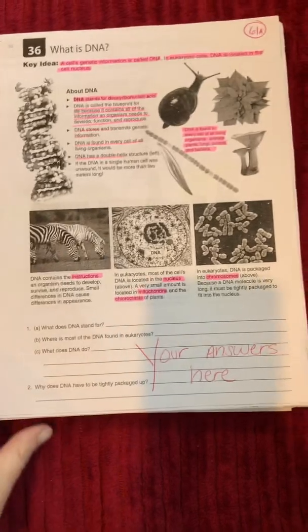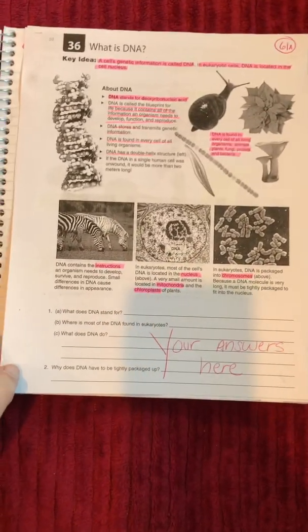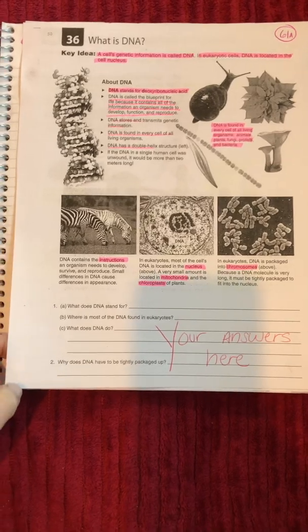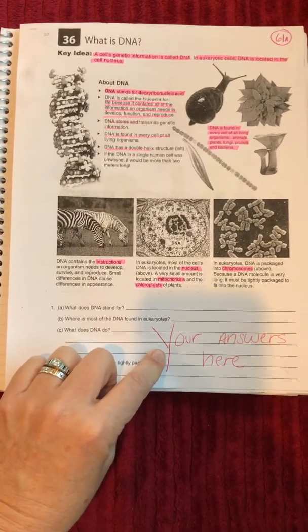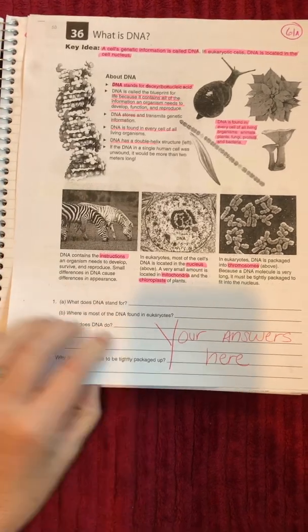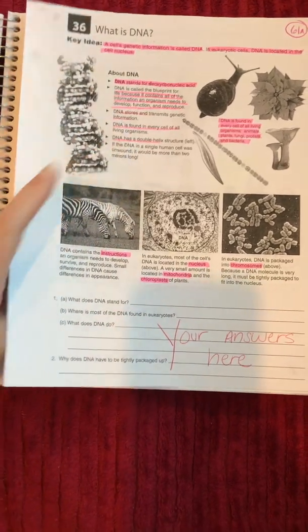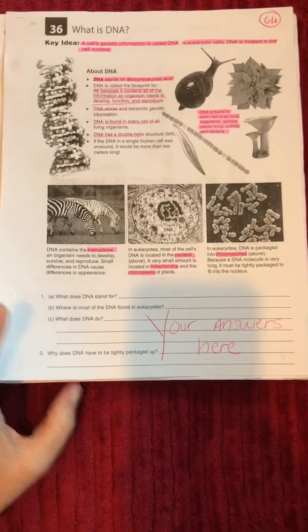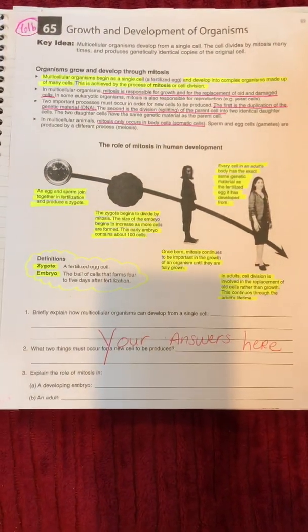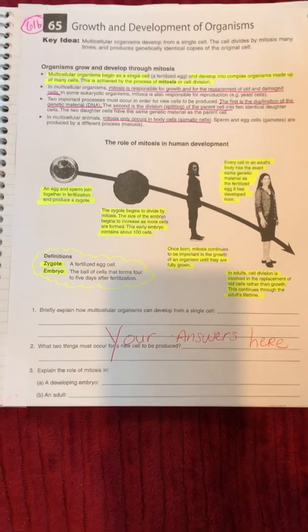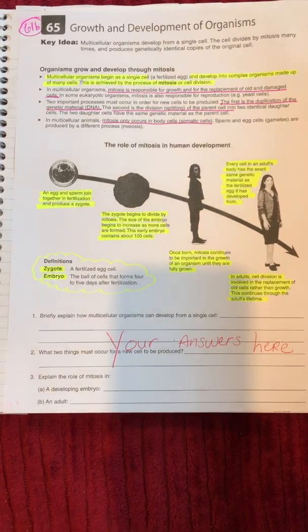Next, what I've highlighted here is not what you need to highlight. However, when you're reviewing for your test, highlighting is an excellent tool. So make certain that you put really good solid answers here, reread them, make them even better. Check out the highlighting, or you can do some highlighting on your own. We also had page 61B, which is the growth and development of organisms.